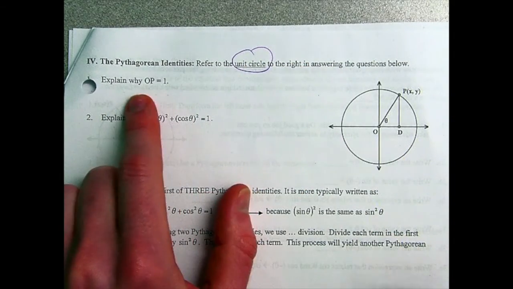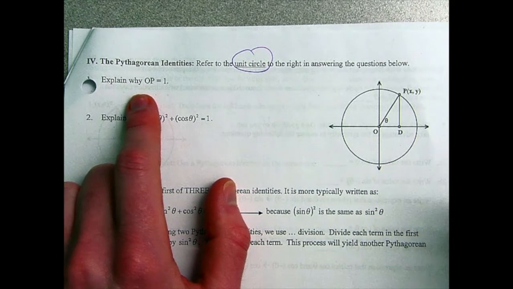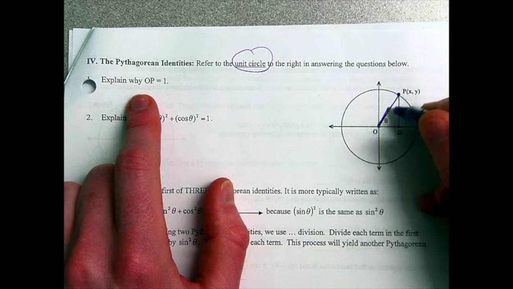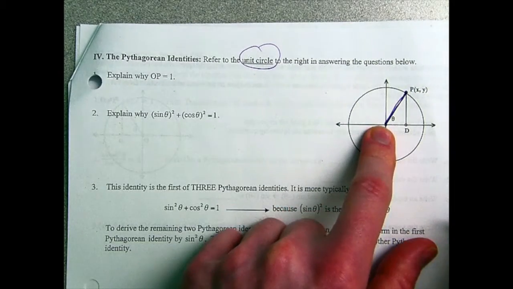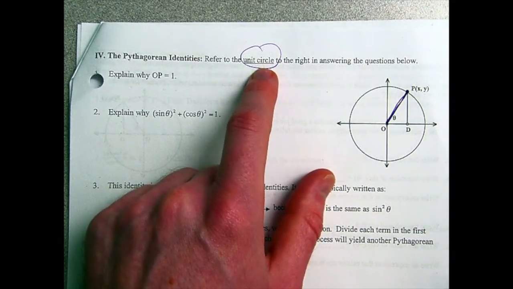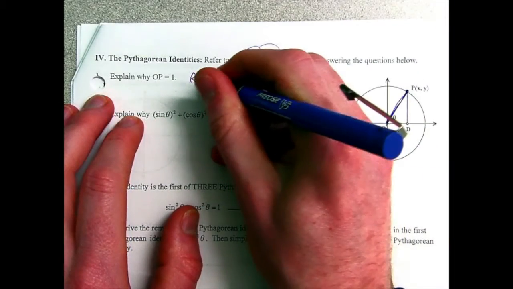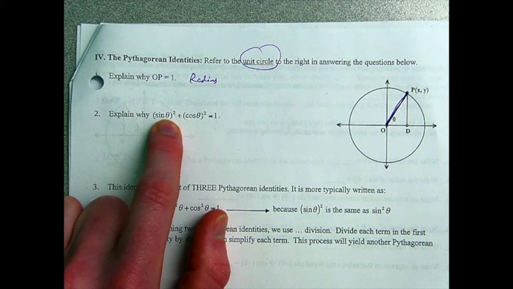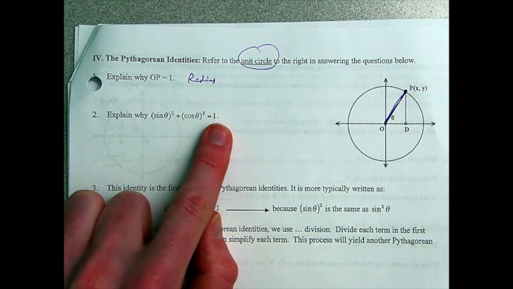And it says explain why OP is equal to 1. This is point P, this is point O. So OP, that's this line segment right here. Well, that's a radius of the circle. And this is a unit circle, which means radius 1. So the answer is it's a radius. That's why it's 1.